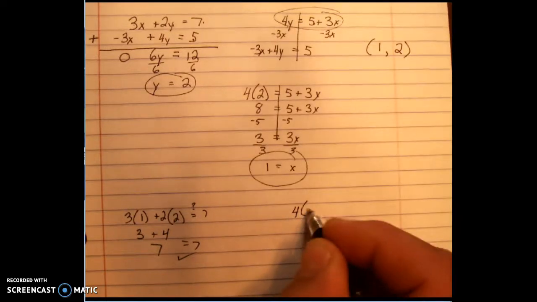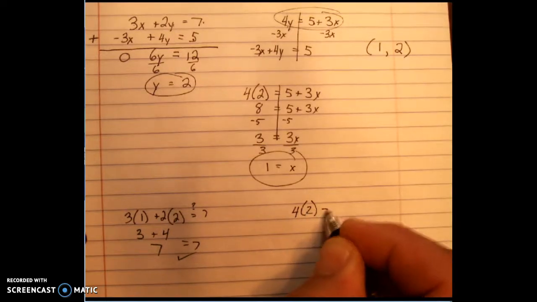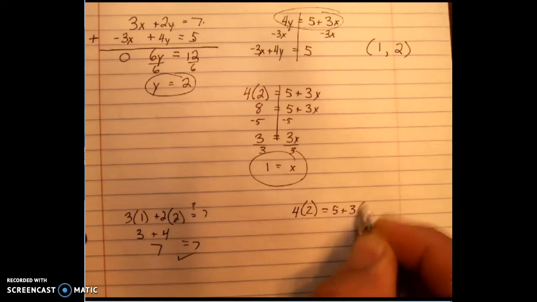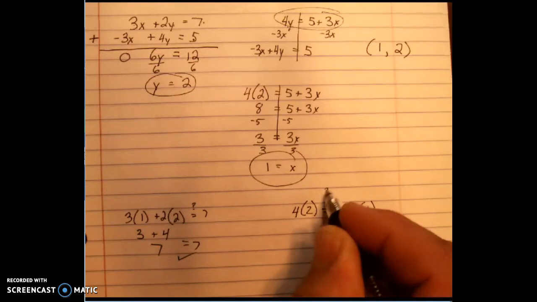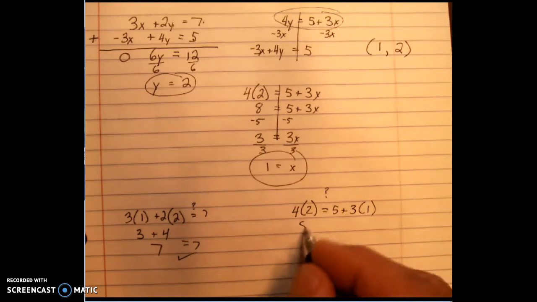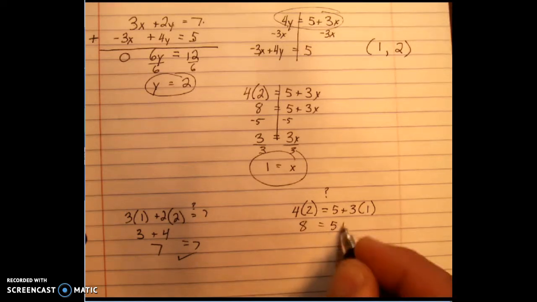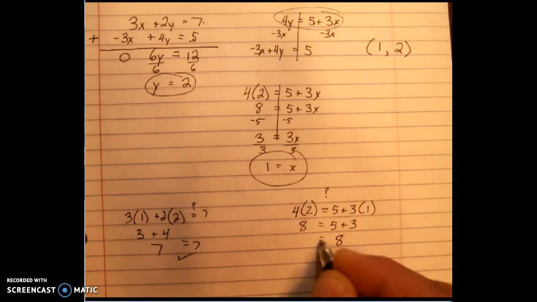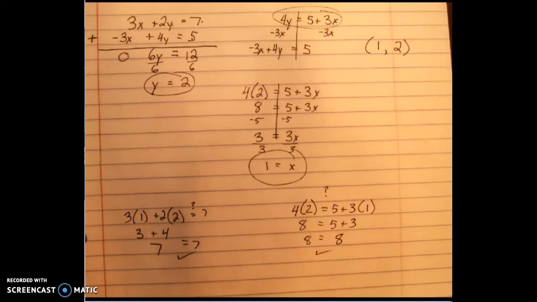So 4 times the y was 2. 5 plus 3 times the x is 1. Are they equal? That's 8. That's 5 plus 3, which is 8. I did indeed find the one and only 1 point that makes both equations true.